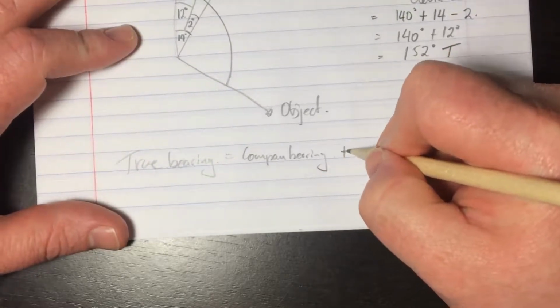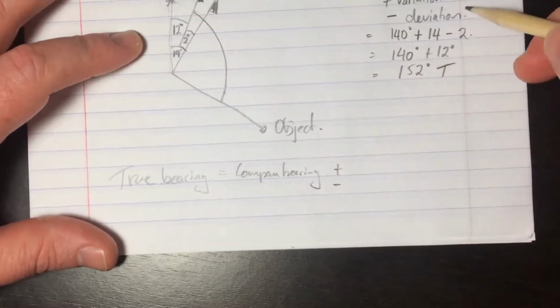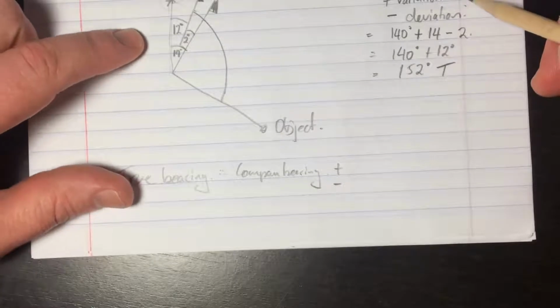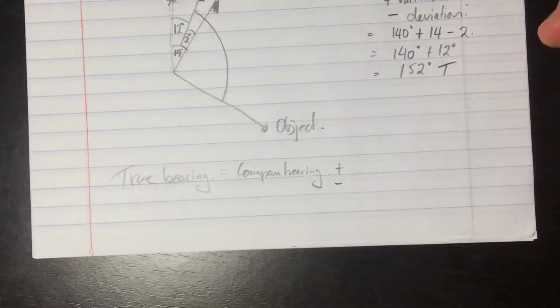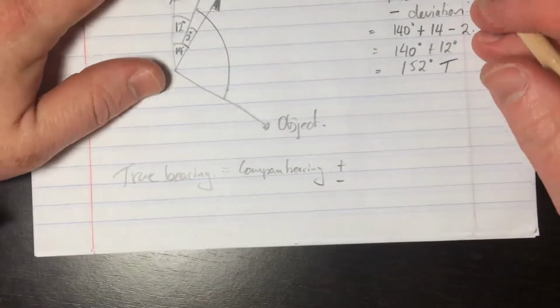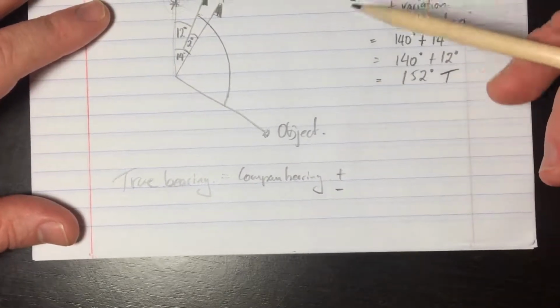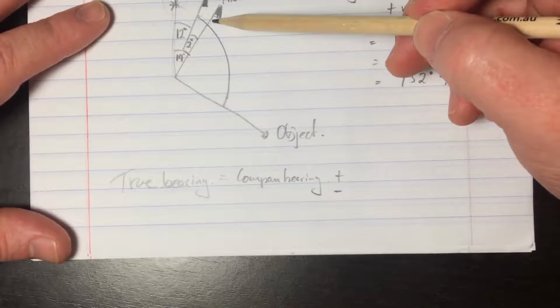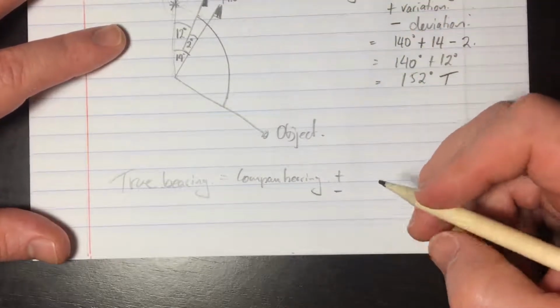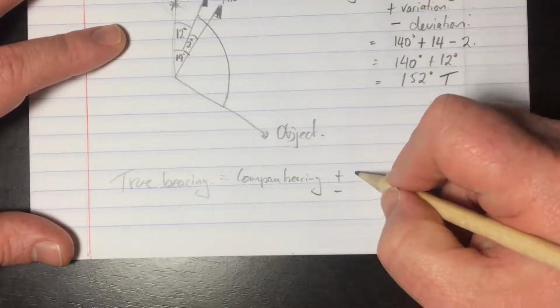Now, if it's an easterly variation, we're going to add the variation.